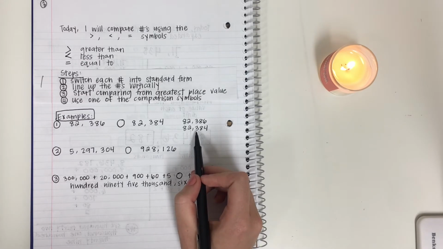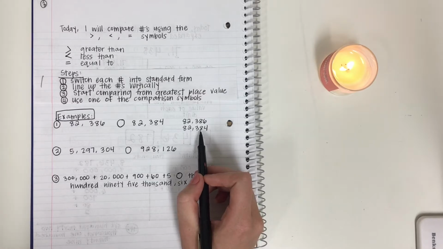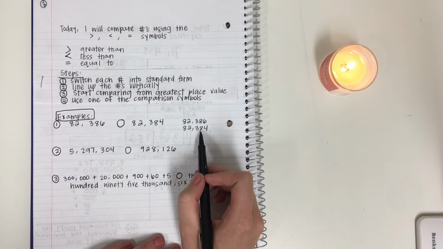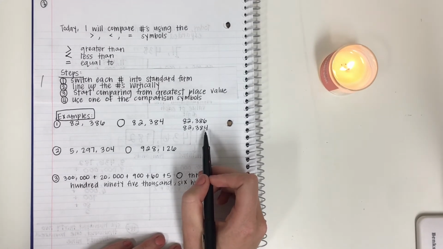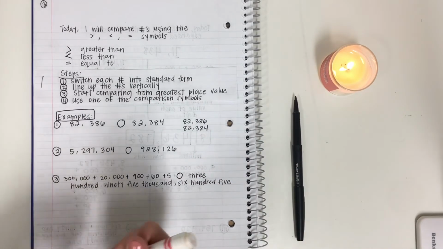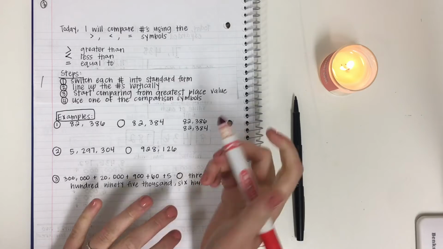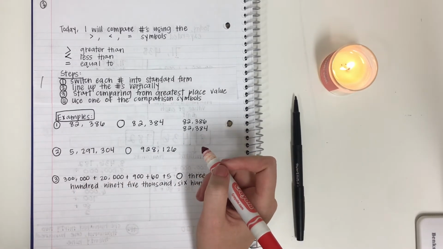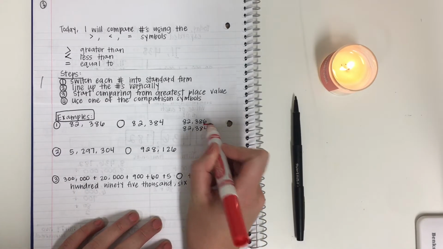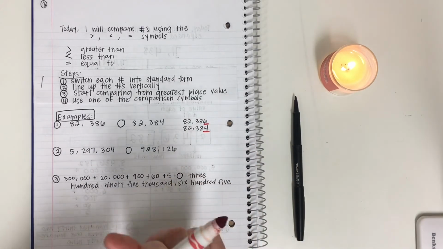We have 3, so we have 300. 300 is the same as 300. So we got to shift to the right again. Then we have 8, or 80. 80 is the same or equal to 80. So we can move to our ones place. Okay, so now we see that the two numbers are different. So I want you to take a different color and underline the value that you find that you are going to be comparing. So it's the first time that you, when you get to a place value and they're different, that is when you start comparing. So I'm going to underline my 6 and my 4.